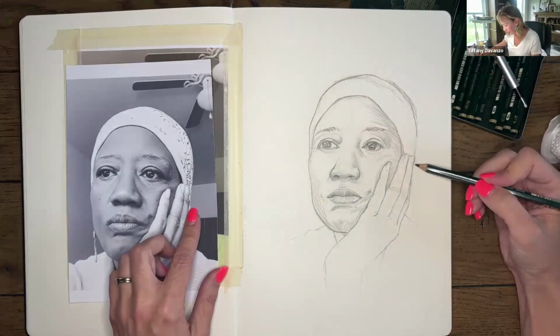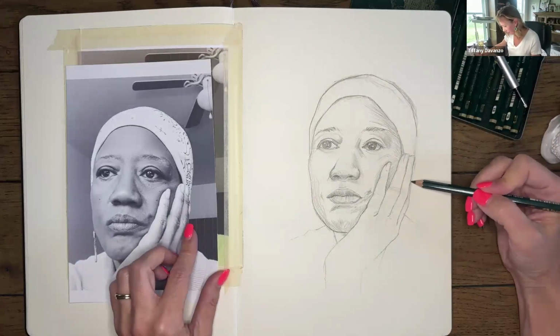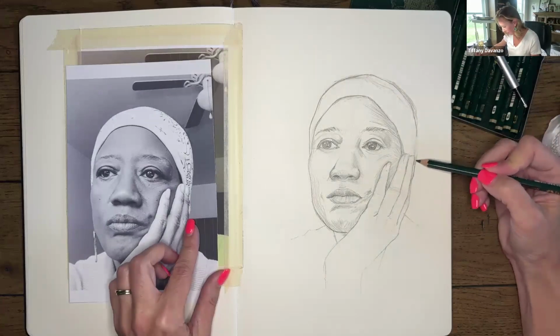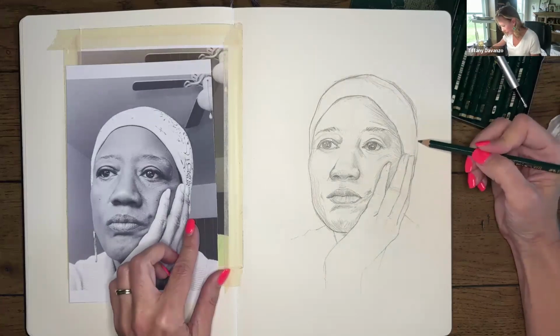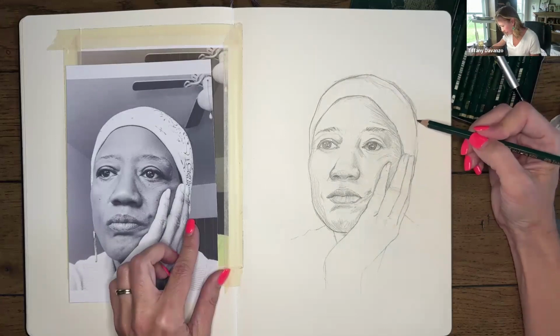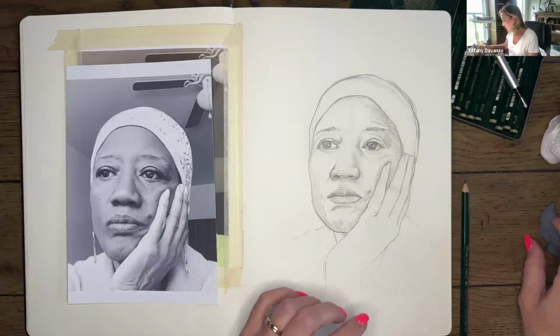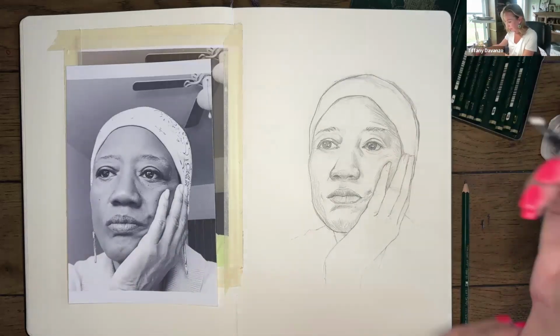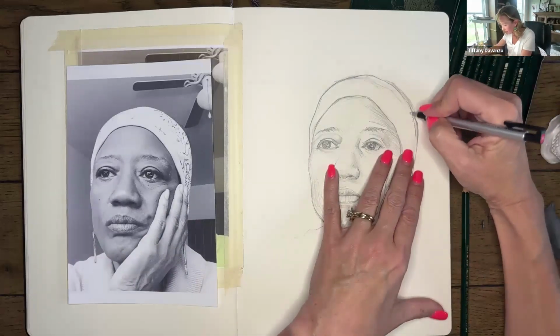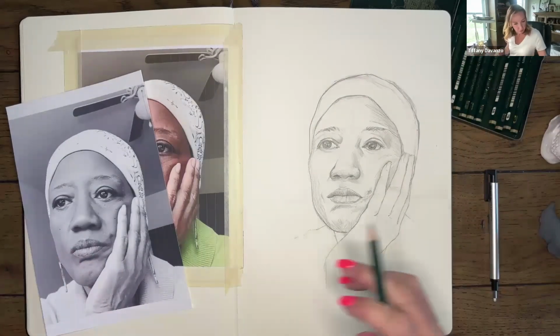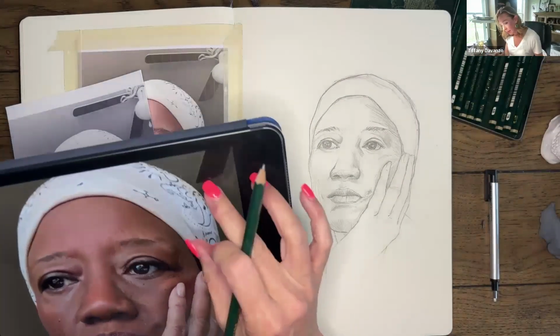And let's see. I think I exaggerated it a little bit, but I'm okay with it because I don't think it's affecting the purpose of the drawing. Now I'm gonna look at my iPad here.